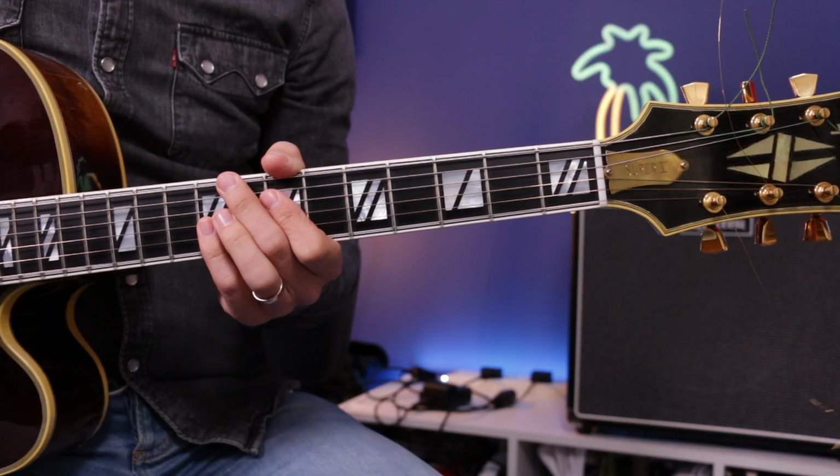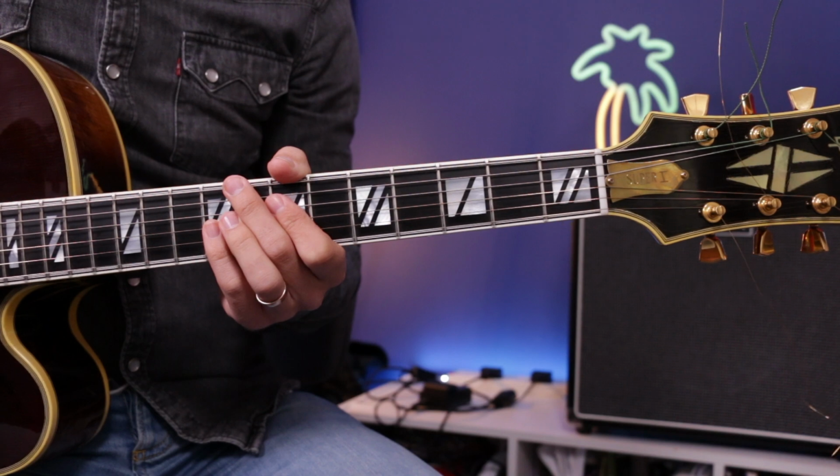Now here's the chords for you played close up, slowly all the way through.